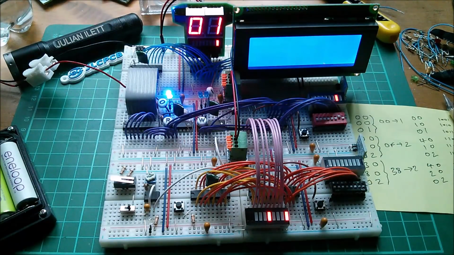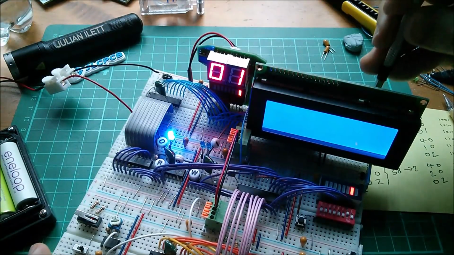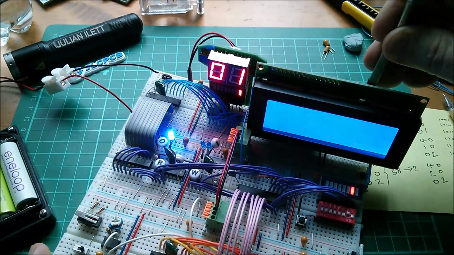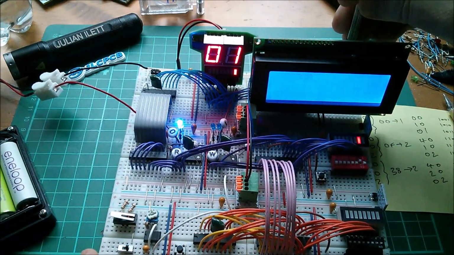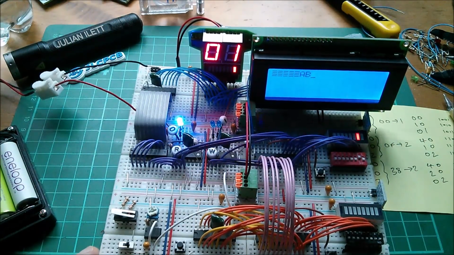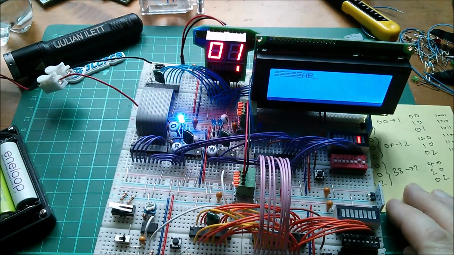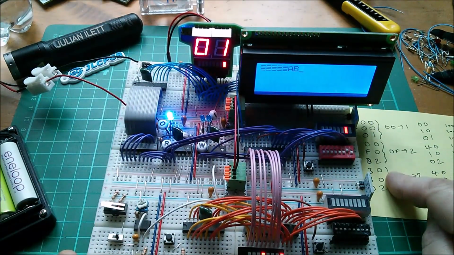Let me just find a screwdriver and try and twiddle the pot. I can see it, but it's just not showing up very well. Where is the pot on here? There it is. Let's try adjusting the contrast. Oh yeah, there it is. I'll get the contrast so it looks black on white. It isn't, it's actually the other way around, but it's just the angle it's looking at. So that has worked. That program sets the display up.